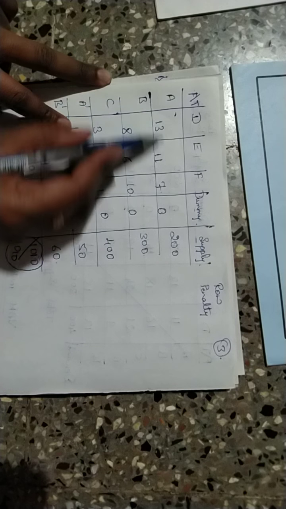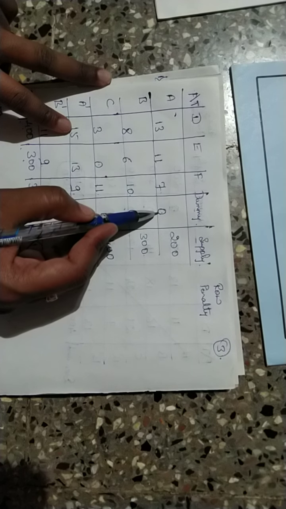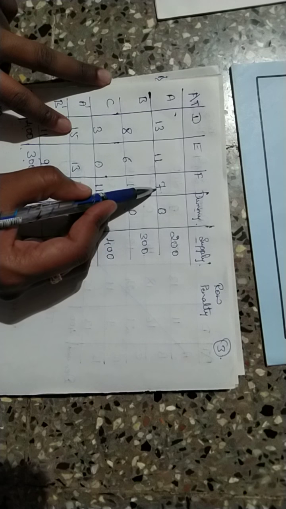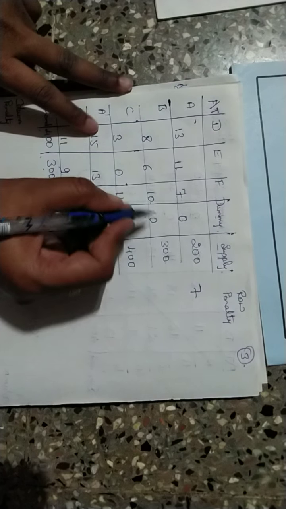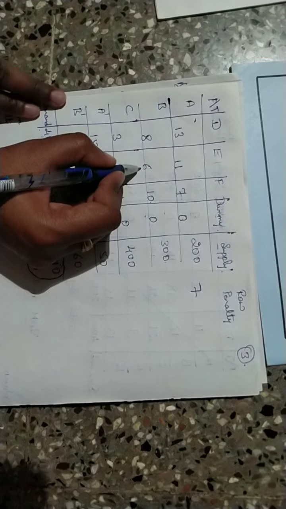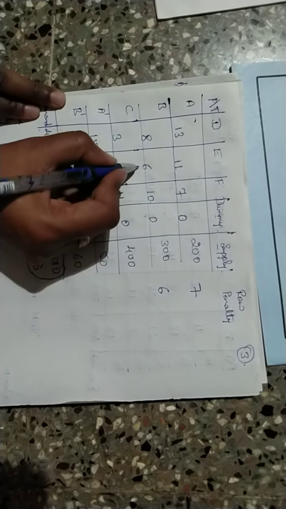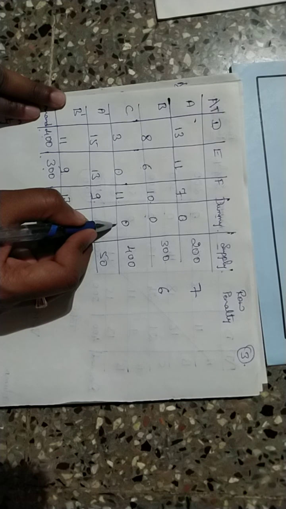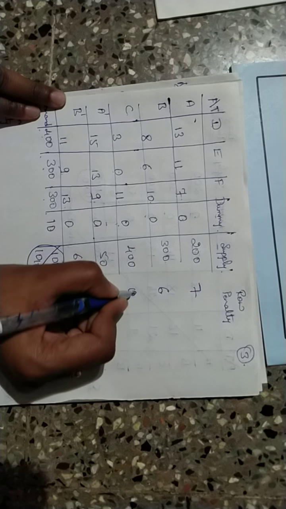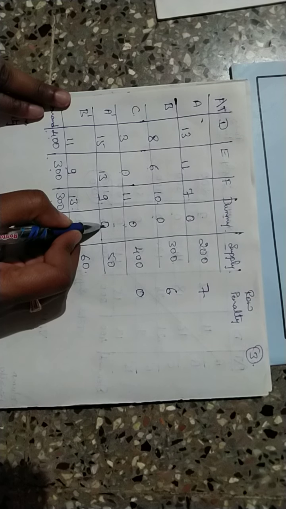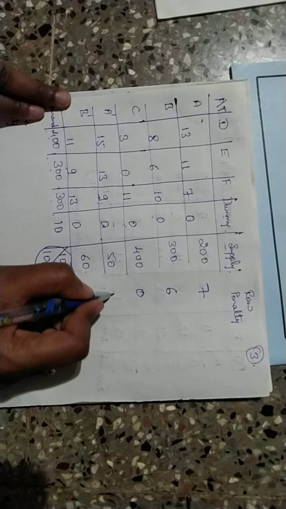In this, if you come to the first row, the least value is 0 and the next least is 7. The difference is 7. Come to the second row, the least value is 0 and the next least is 6. The difference is 6. In the third row, the least value is 0 and the next least is also 0. The difference is 0. And in this one, 0 is the least, the next least is 9, so 9 is the difference.